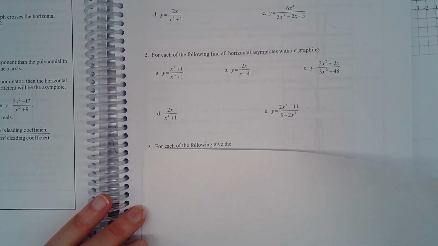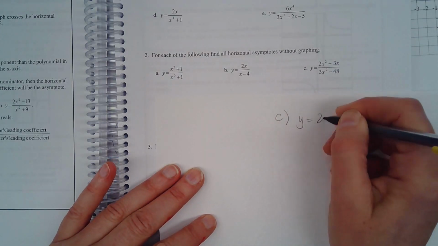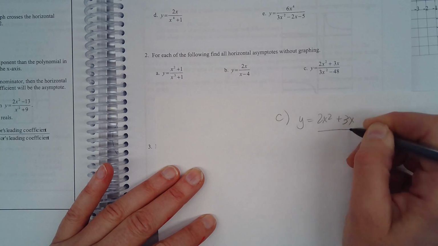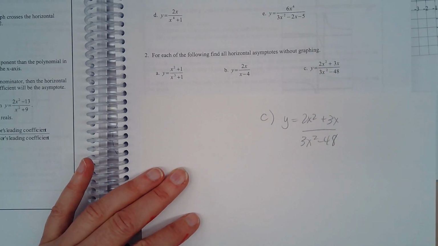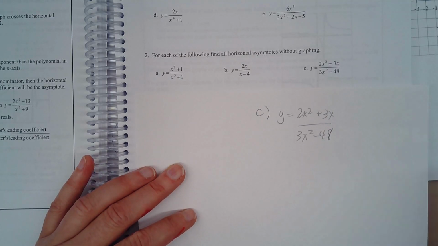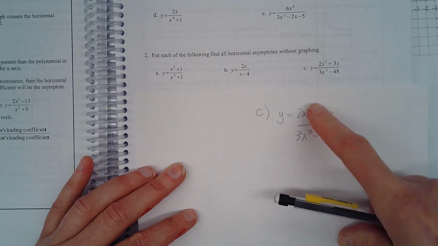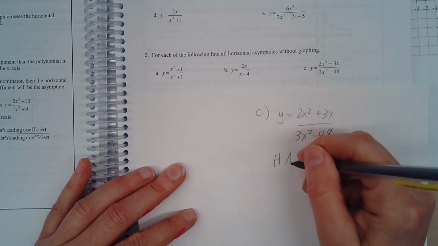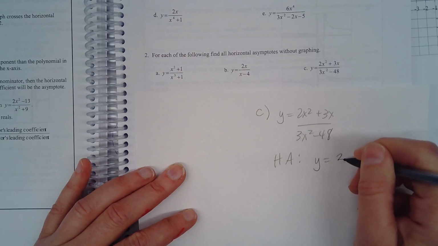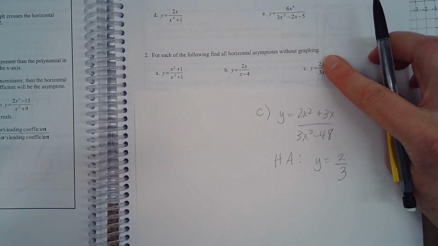Okay, second question, now they're focusing on the horizontals. Do it without graphing. Let me pick C. C, y equals 2x squared plus 3x over 3x squared minus 48. If they're just talking about horizontal asymptotes, I'm not worried about the vertical this time. So all I do is focus on the highest powers. There's matching highest powers, x squared over x squared, so they cancel. That leaves me with my horizontal asymptote, y equals 2/3. Agreed? When the powers are the same, the coefficients of the same exponent term will be the horizontal asymptote.